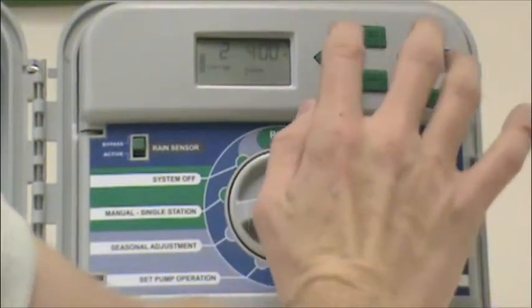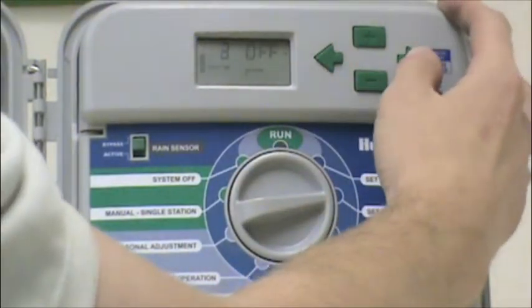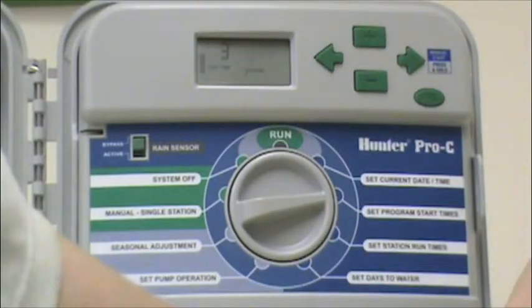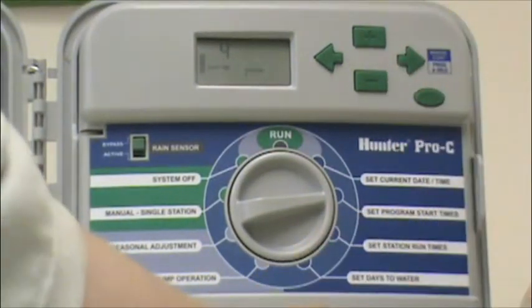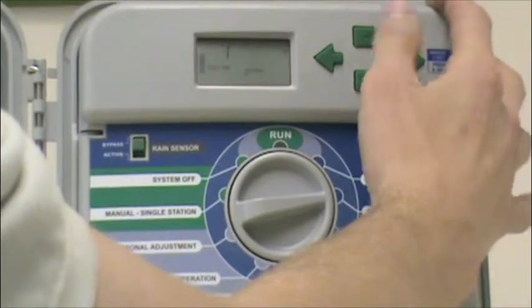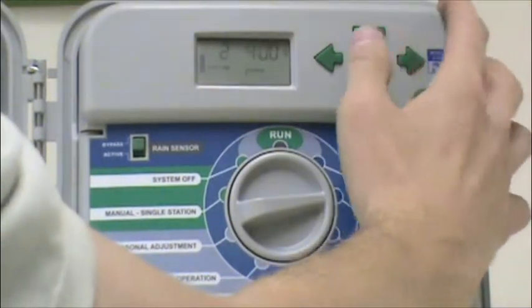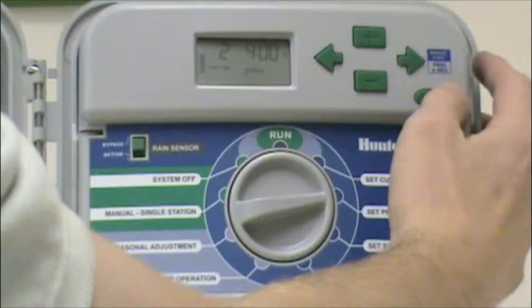And so that's the second watering time. The third one should be off. I don't want it coming on 3 times a day, and I don't want it coming on 4. So those are both off. So I got start time 1, 5 a.m., second start time at 4 p.m.